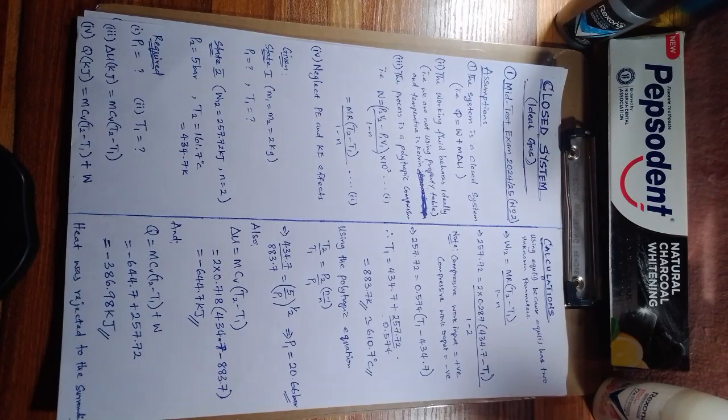So for state 1, P1 is not given, T1 is not given. Mass is given as 2 kg. Why do I write m1 equals m2, which equals 2 kg? In thermodynamics, we expect that the mass is conserved. So the mass in state 1 is the same thing as the mass in state 2. Based on the question, you should ask yourself, what is required of me? The first thing required from us is to calculate P1, to calculate T1, and to calculate the change in internal energy in kilojoule.